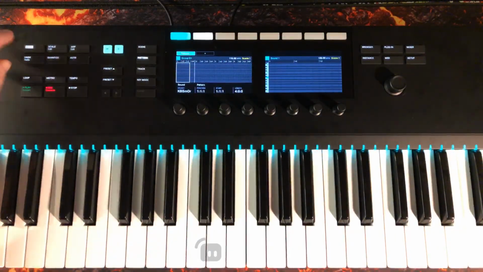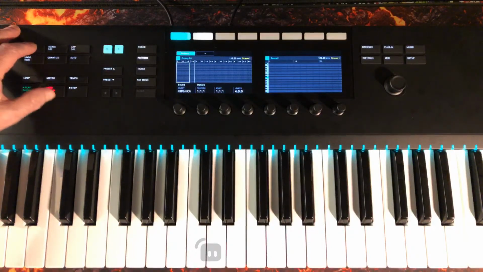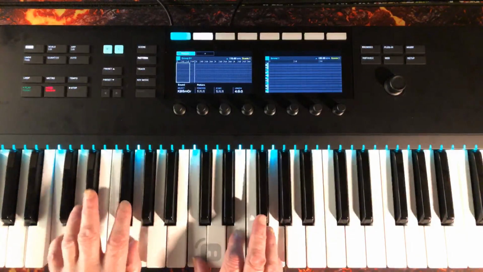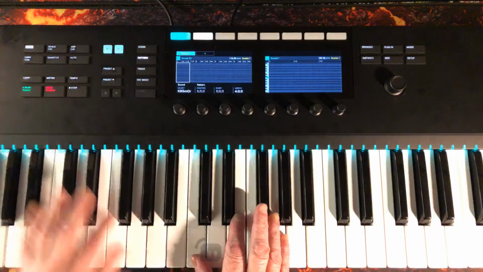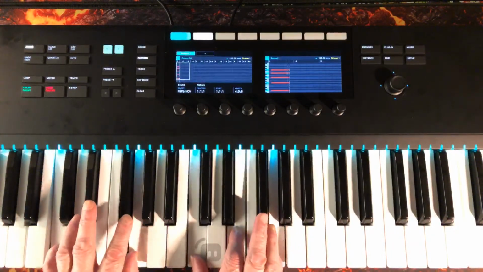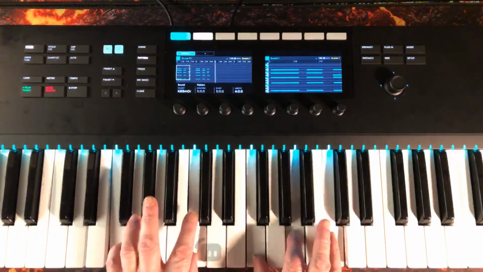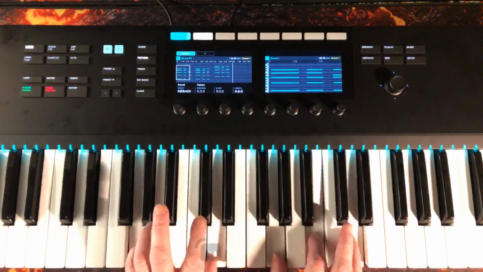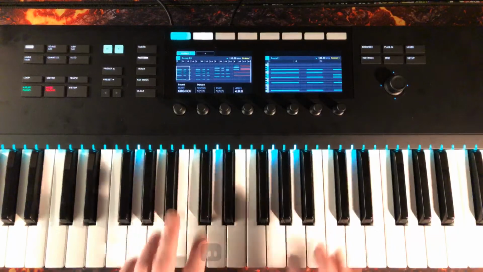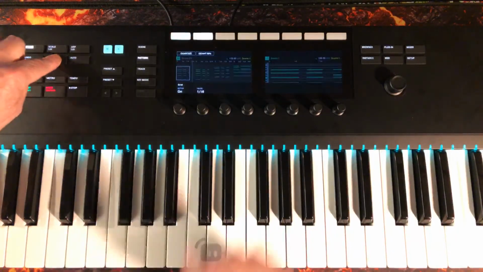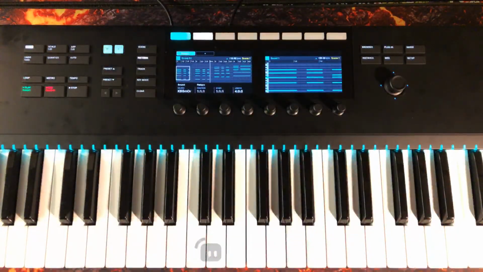Messed it up, and my quantize is not going to quantize that botch. Better.